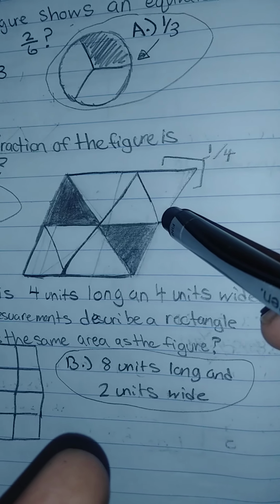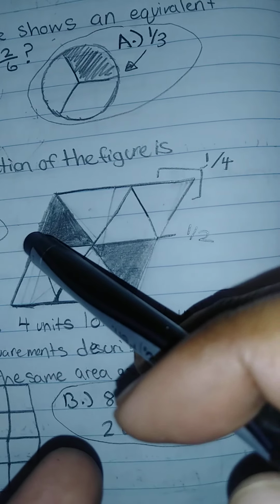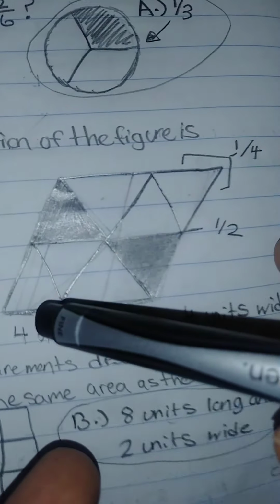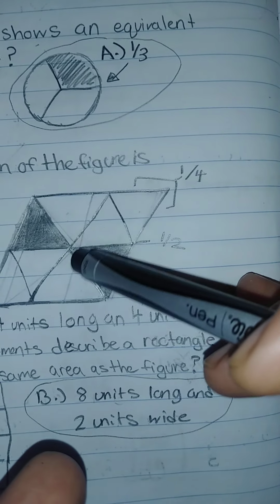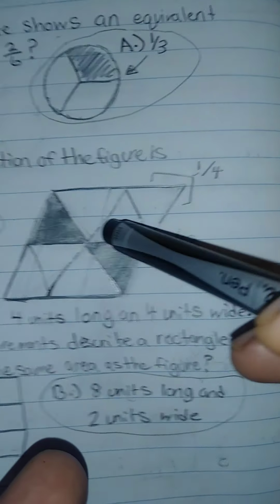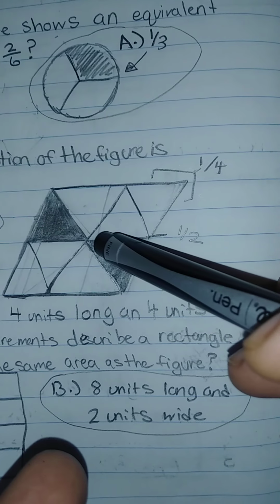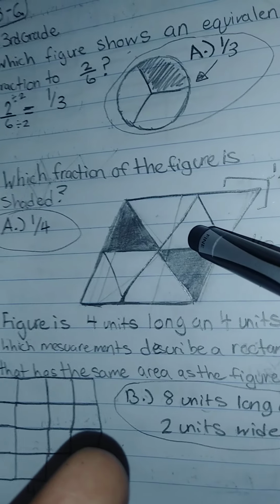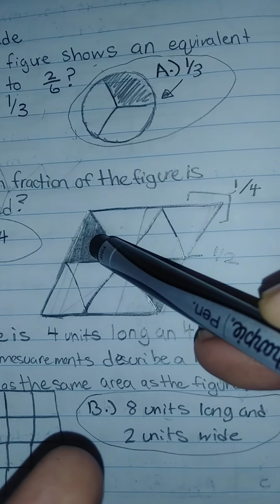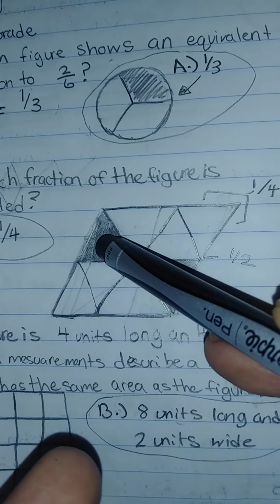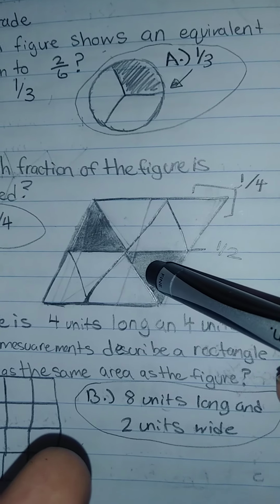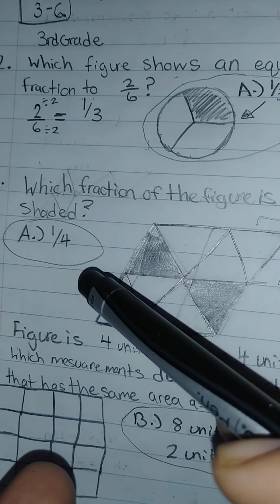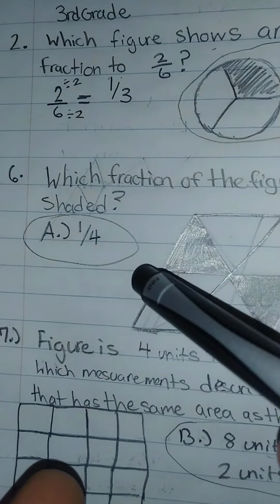So basically, I drew a line that came out to here. So across here, it will be 1/2. So each of these sides will be 1/2. And I split it again up this way. And I realized that these boxes right here would each be 1/4. And I saw that each shaded part, if you put it together, it would be 1/4. So that's how I got my answer as 1/4. So I chose A on that problem.